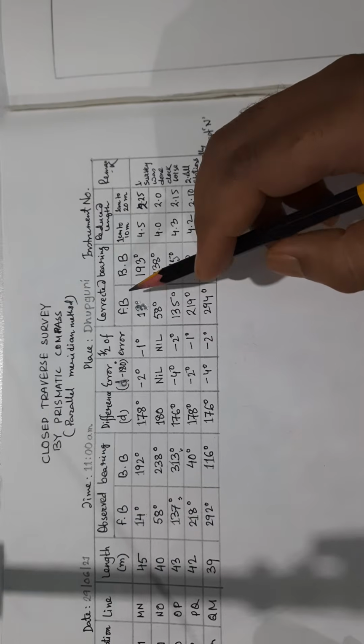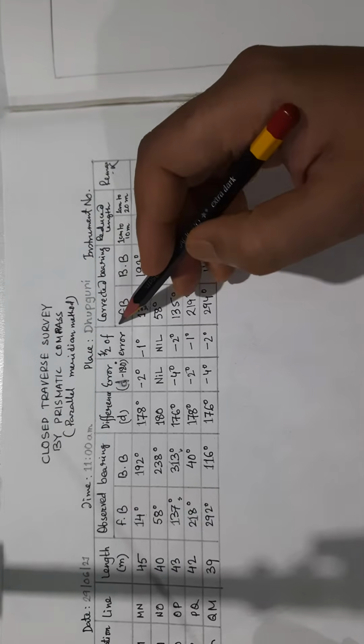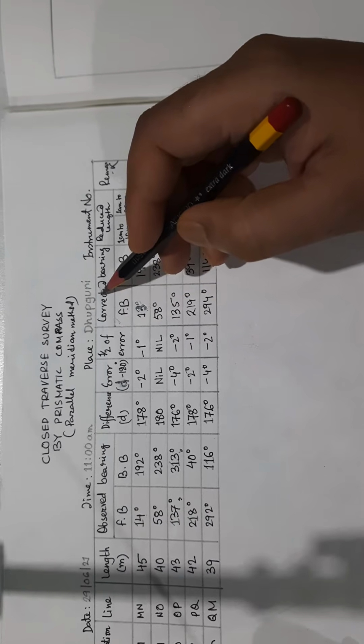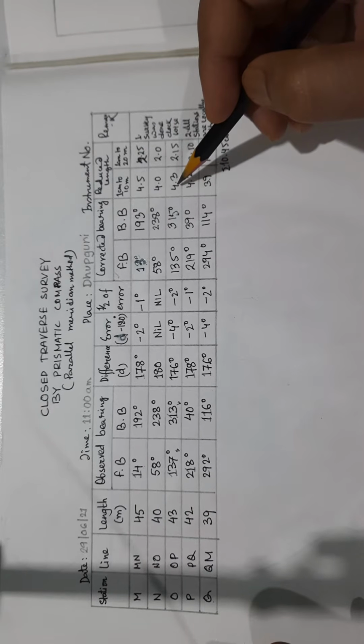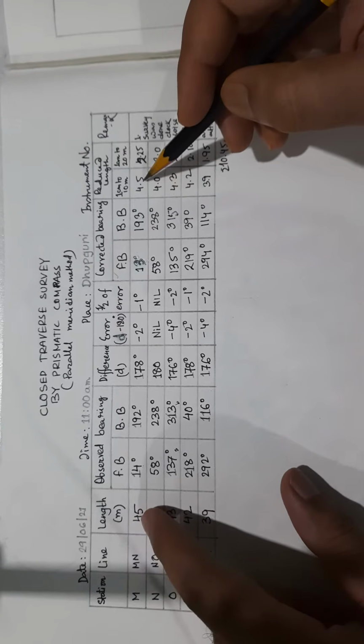Okay, so we will use only this forward bearing, that means from corrected bearing, so corrected forward bearing, and the reduced length, this one. Okay, so how we got this value, this is already explained. So from this value we actually reduced the length here.